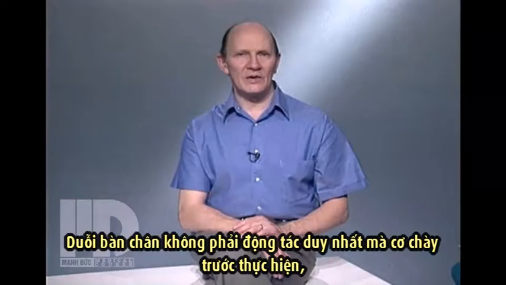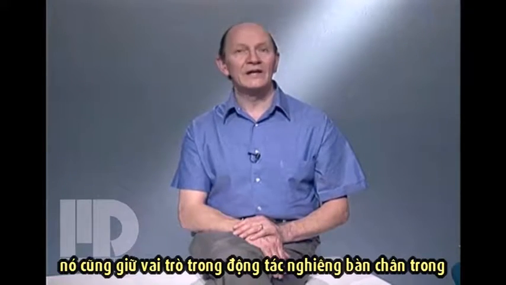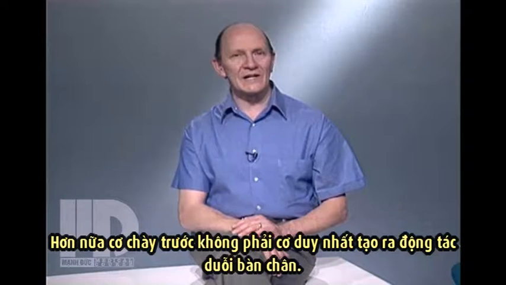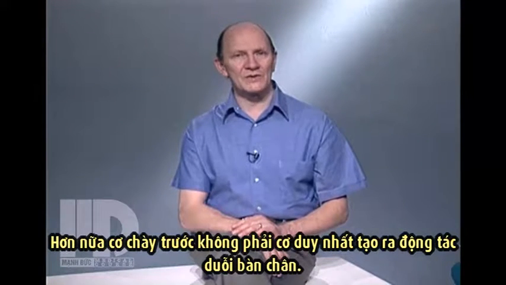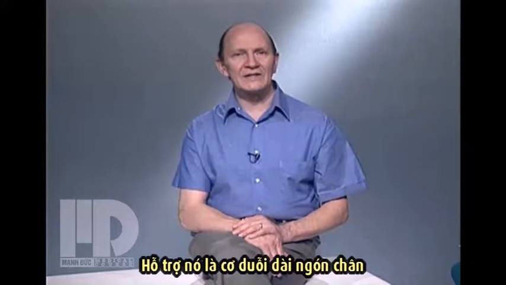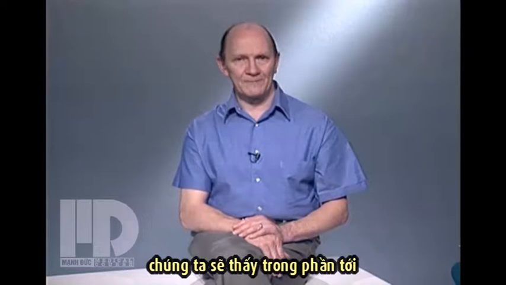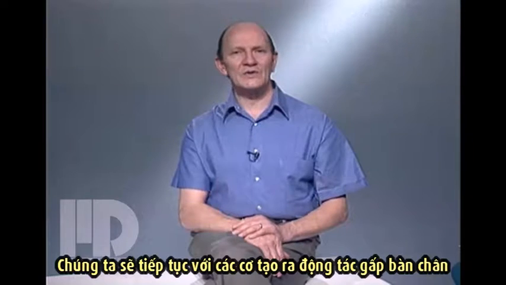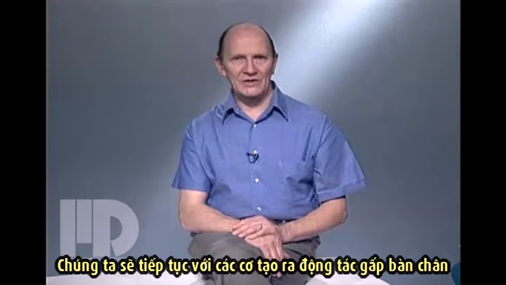Dorsiflexion is not the only action of tibialis anterior. It also has a role in producing inversion, as we'll see shortly. What's more, tibialis anterior is not the only muscle that produces dorsiflexion. It's assisted in that by the long extensor muscles for the toes, which we'll see in the next section. We'll move on now to look at the muscles that produce plantar flexion.